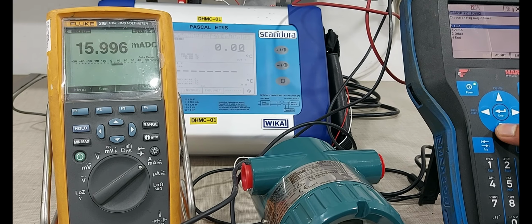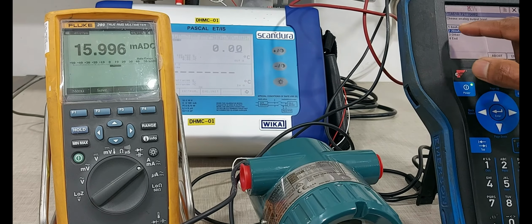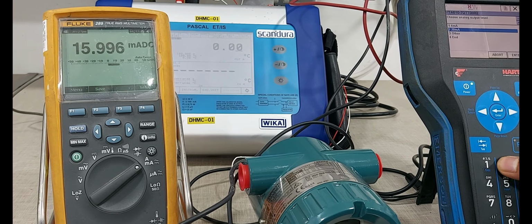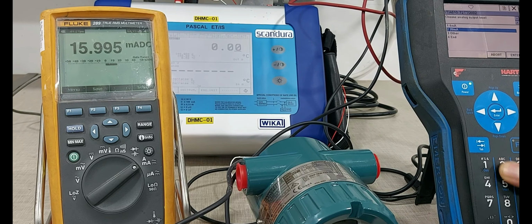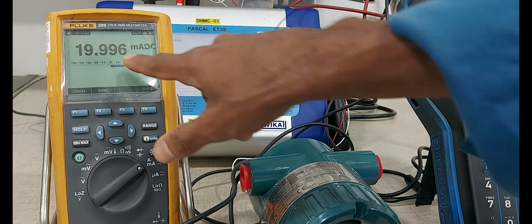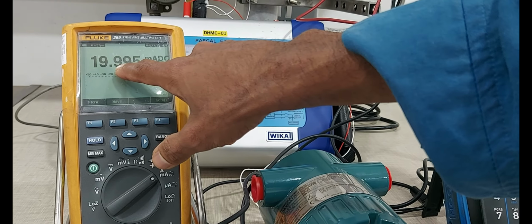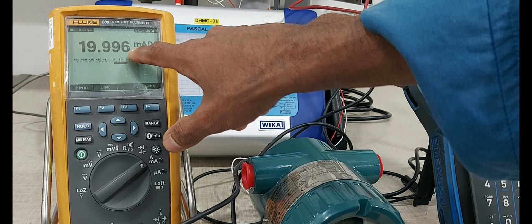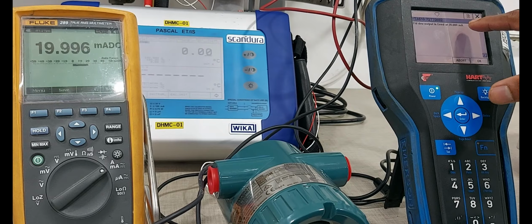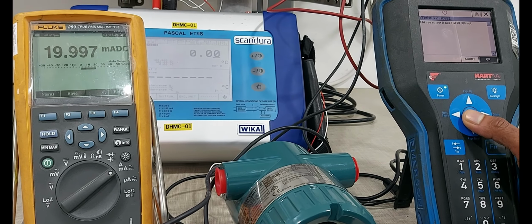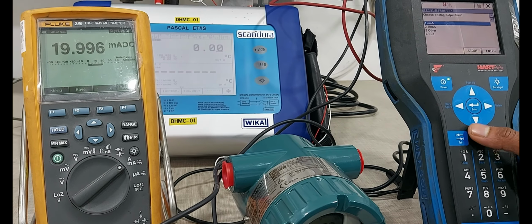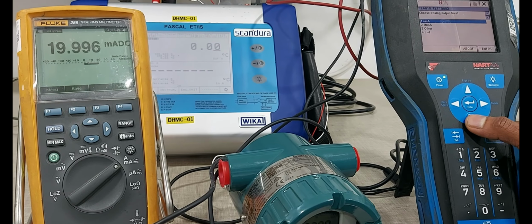Next we are applying 100%. Next we are selecting number 2, 100%, 20 milliamps. Select. Now output showing 19.996 milliamps. Fixed current is 20 milliamps. Then OK. Now we have completed the loop test.